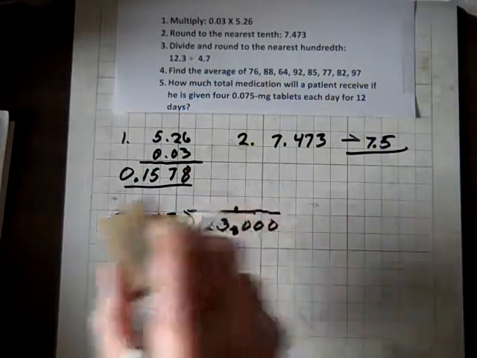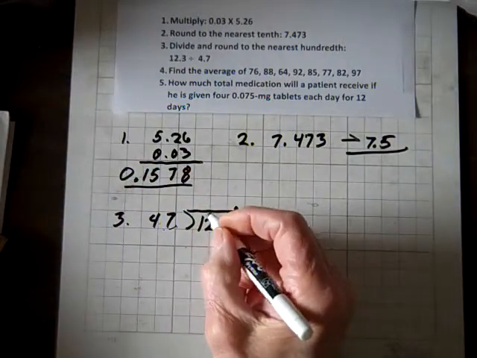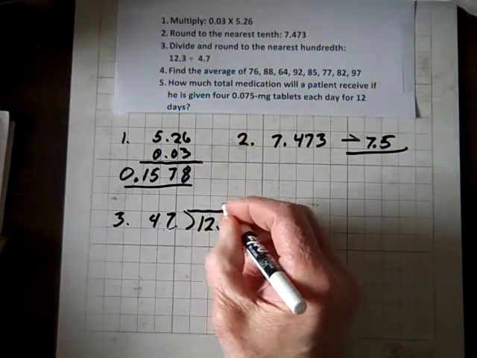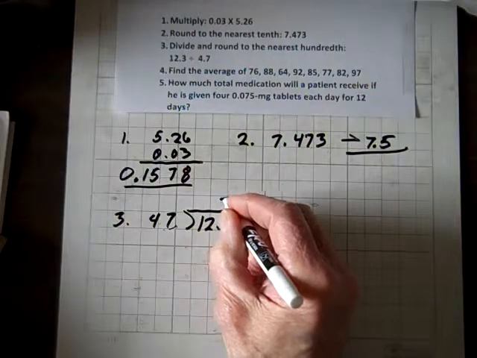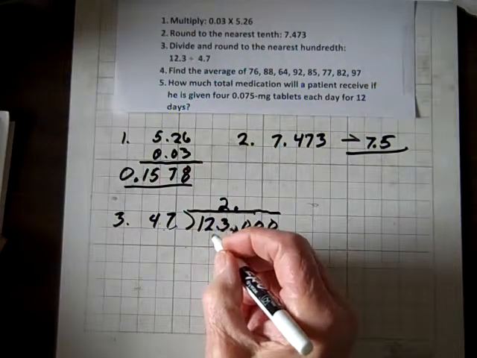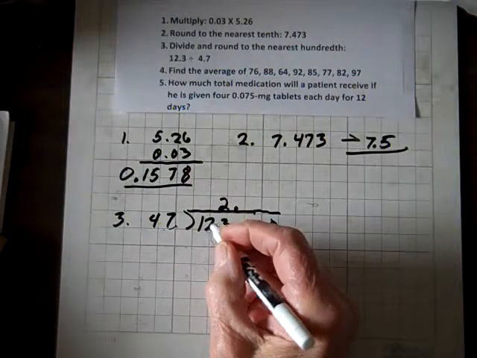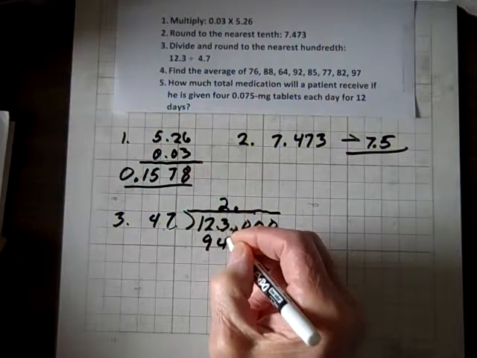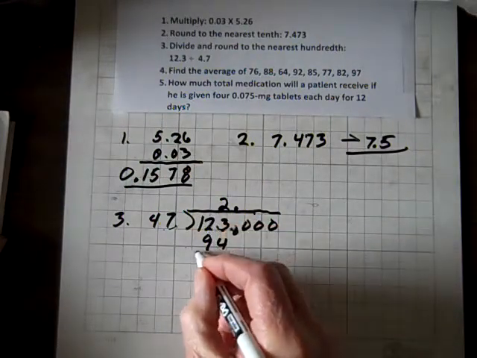This looks confusing, so let's eliminate the confusion. Now, 47 goes into 123 twice, because 3 times would be close to 150. So 2 times that is 94. 2 times 7 is 14, and 2 times 4 is 8, and carry the 1, you get a 9.